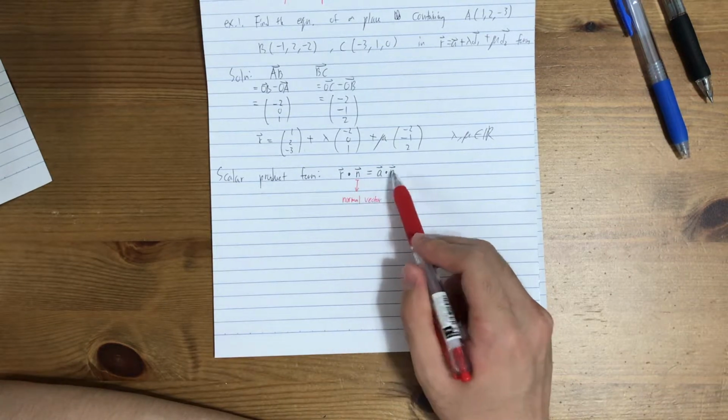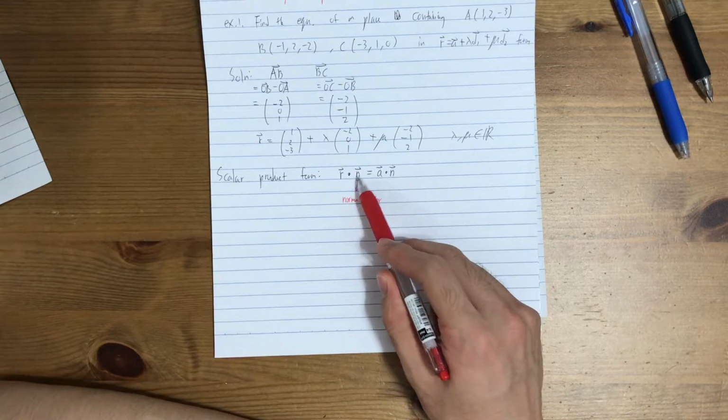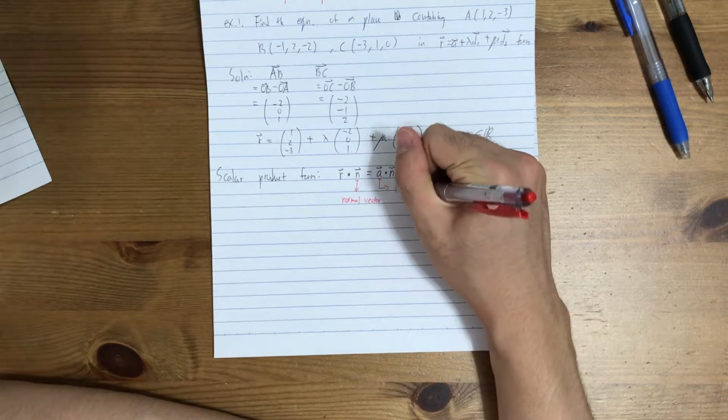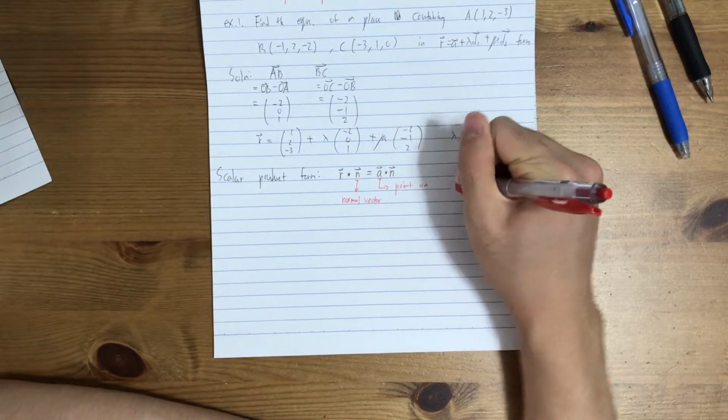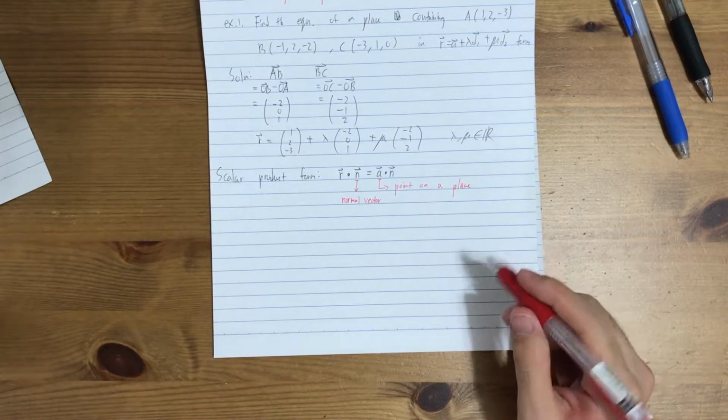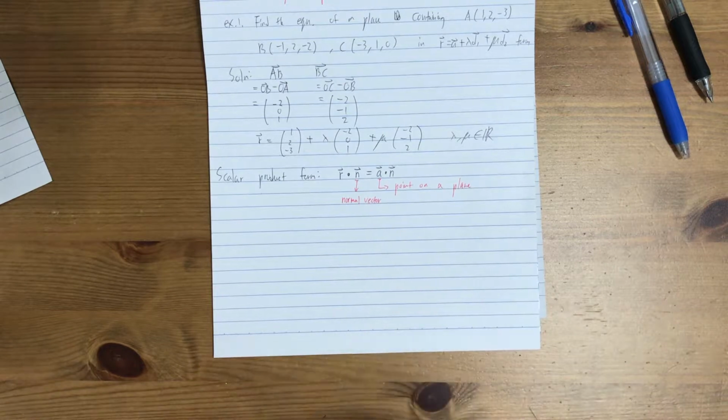And are they the same vector? Yes, they are. So these two are the same vector. Then what's A? A is just a point on a plane. Why do we have a normal vector? Because the thing that determines a unique plane is the normal vector.